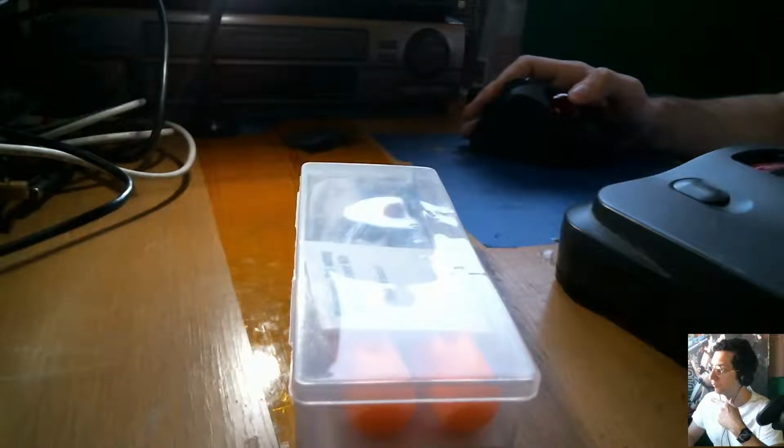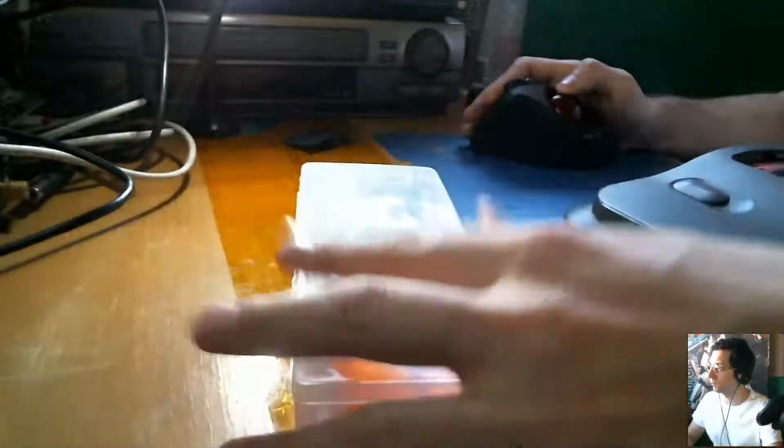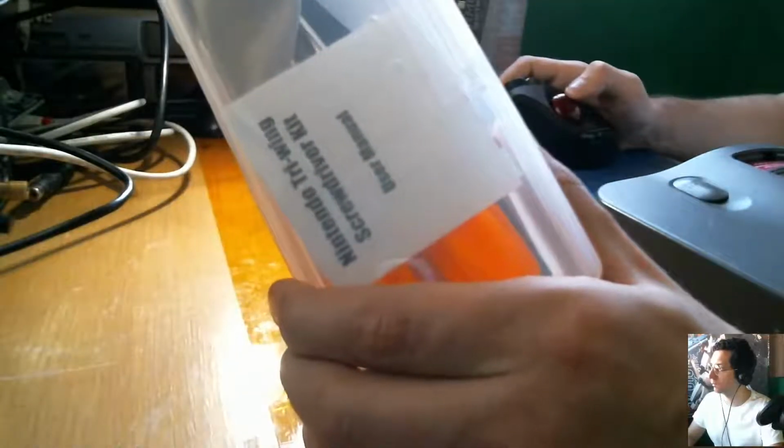Whoops, wrong camera. Let's see here. Okay, let's see if we can get this right. We got some letters here. Okay, that will probably be acceptable.